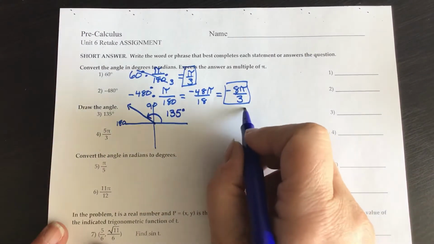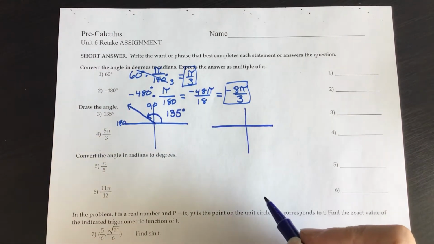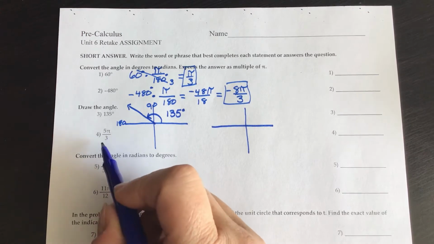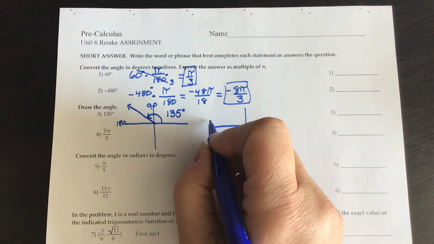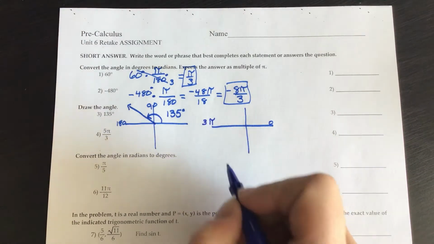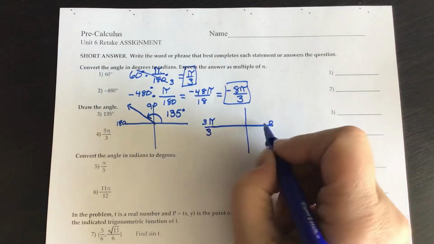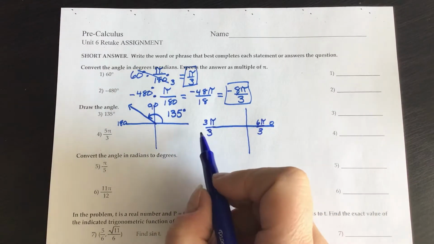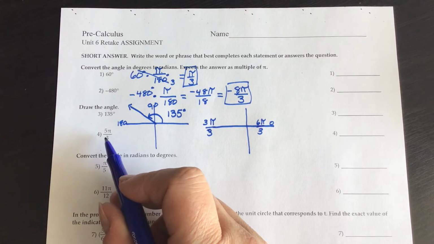Number 4, same thing. I'm going to put this angle in standard position, and I have 5 pi over 3. So if this is 0 and this is pi, that would be 3 pi over 3, and then all the way around would be 6 pi over 3. That's 2 pi. So I need to have 5 pi over 3.